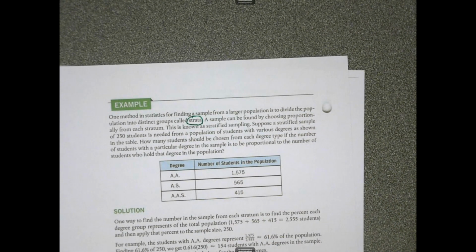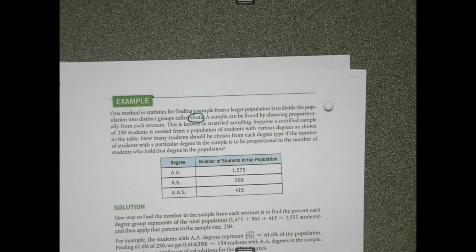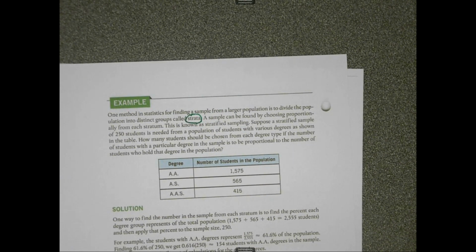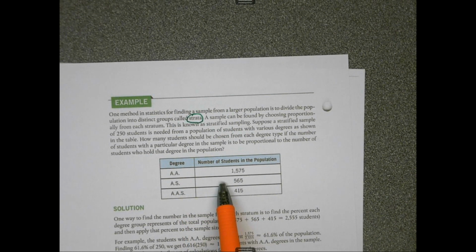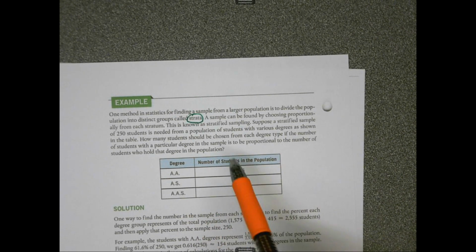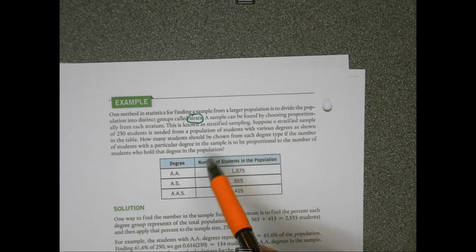What we do is we end up setting up a proportion, using the total number of people. Say, for example, we stratified it to 250. We use this data here.